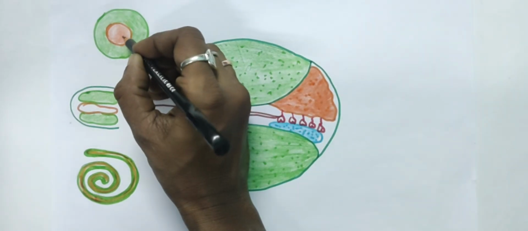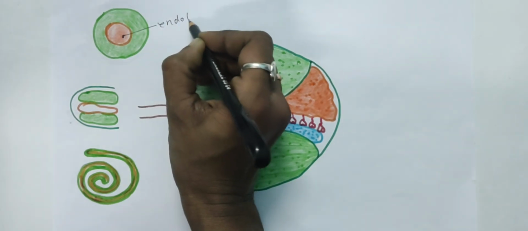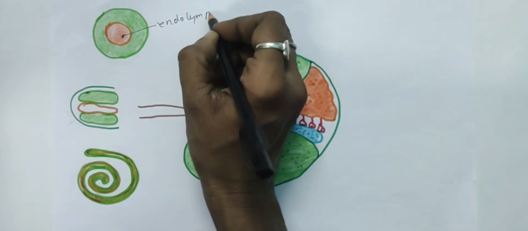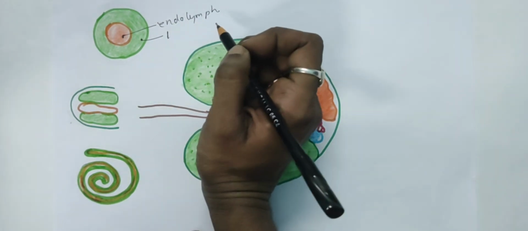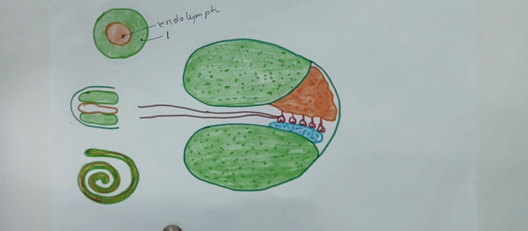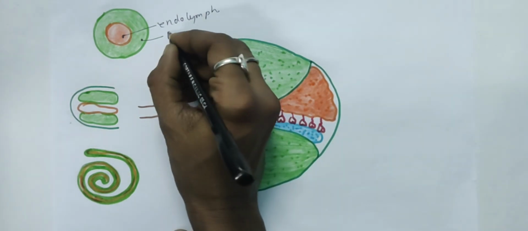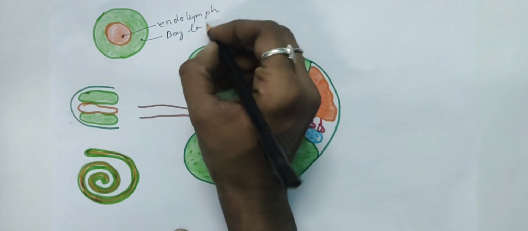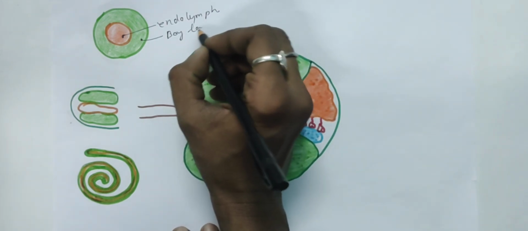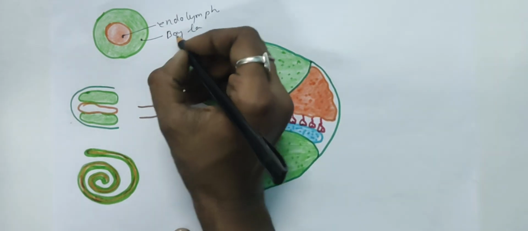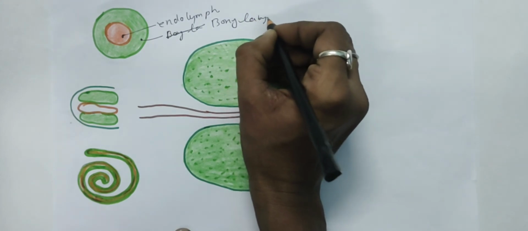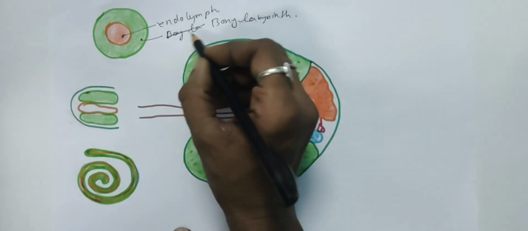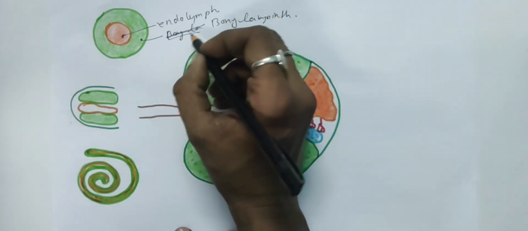At the inner side there is endolymph, and at the outer side there is perilymph. One thing: bony labyrinth is outside and the membranous labyrinth is on the inner side.